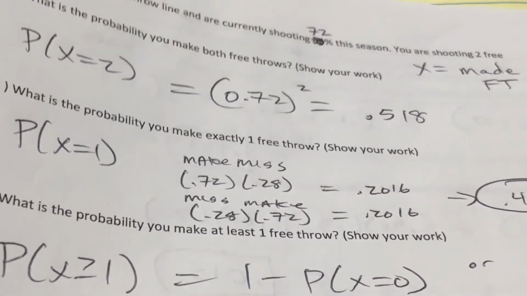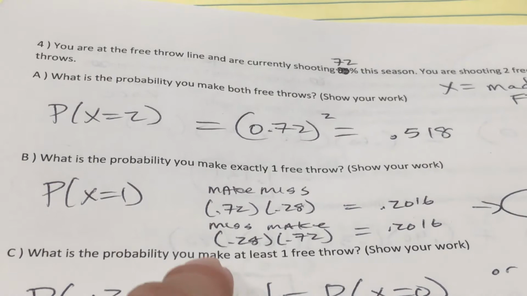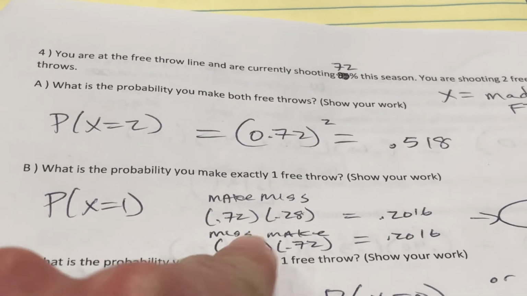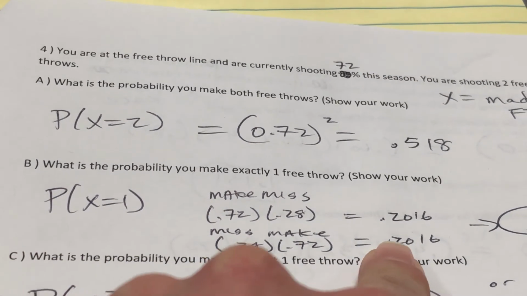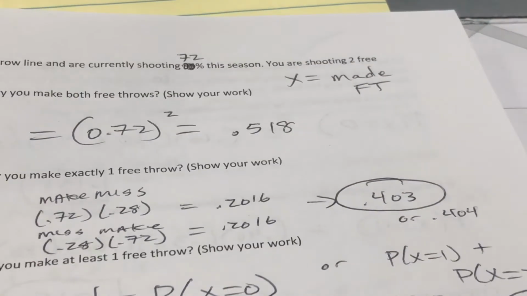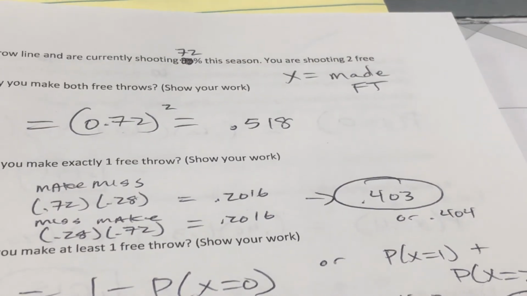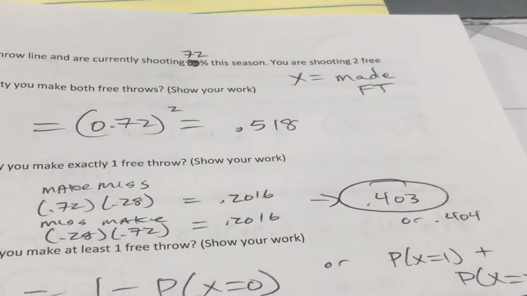What's the probability you make exactly 1 free throw? Probability X is 1: you can make it, miss it, or you can miss it, make it. Depending on how you round, you get 403 or 404. Okay, add both those up.